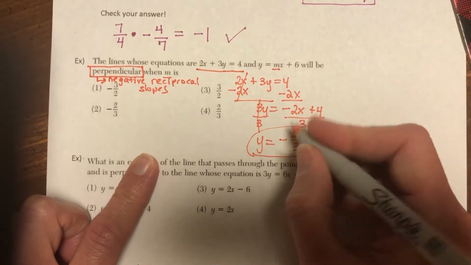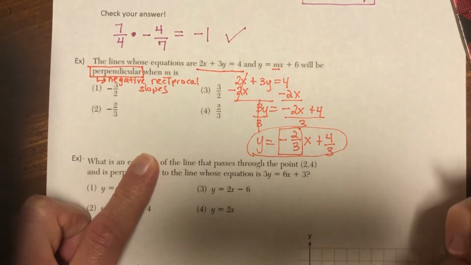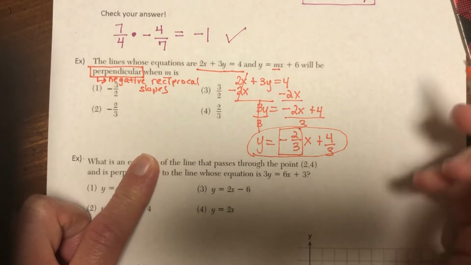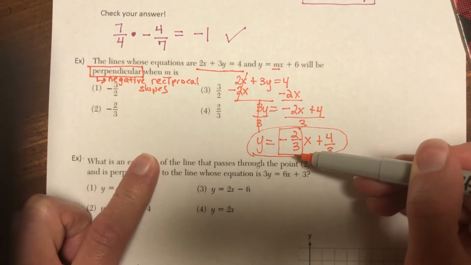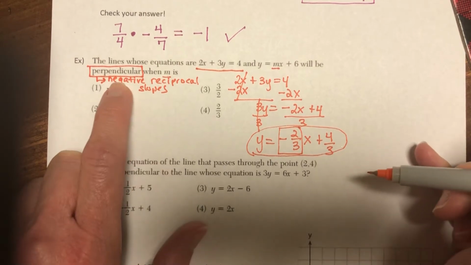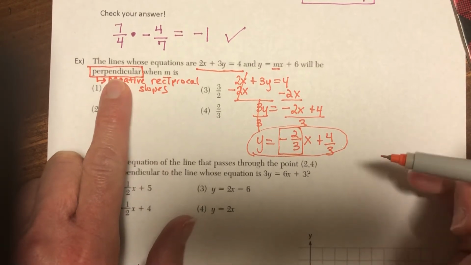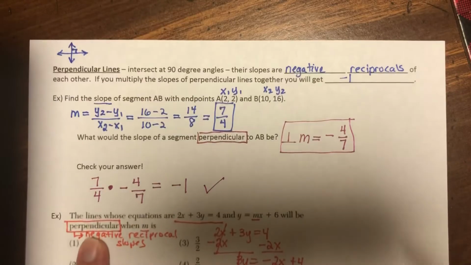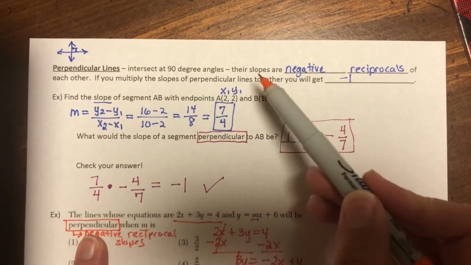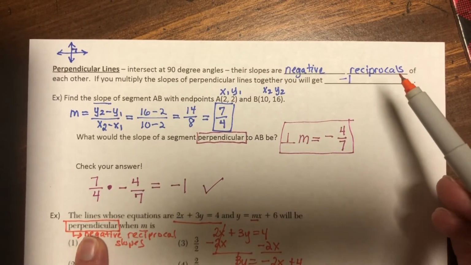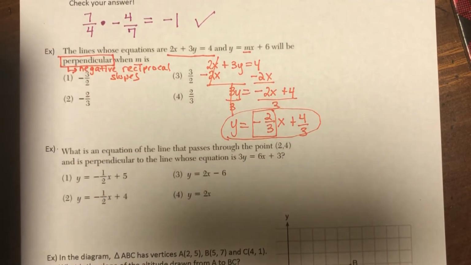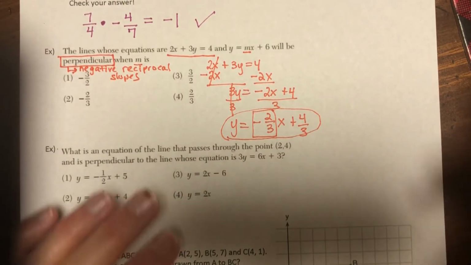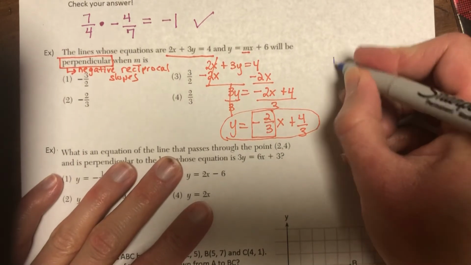Okay, so if we look at the slope of the original line, it's negative 2/3. So if we wanted a parallel line, the slope of the parallel line would also be negative 2/3. But this time it's switching things around. We want the perpendicular line this time. So remember, perpendicular lines, if we look back up at the top, have slopes that are negative reciprocals. So if the slope of this line is negative 2/3, we'd have to find the negative reciprocal of negative 2/3.